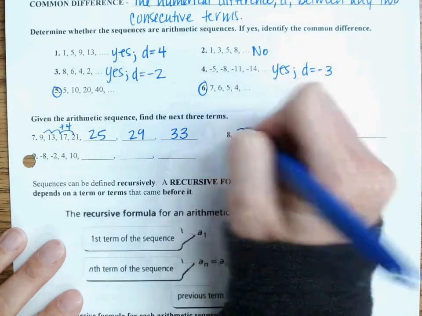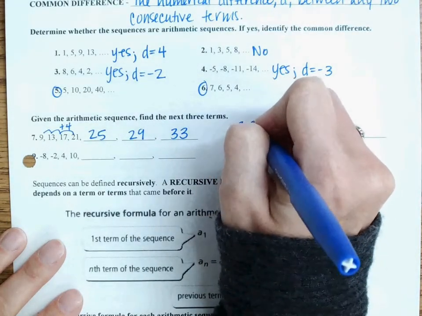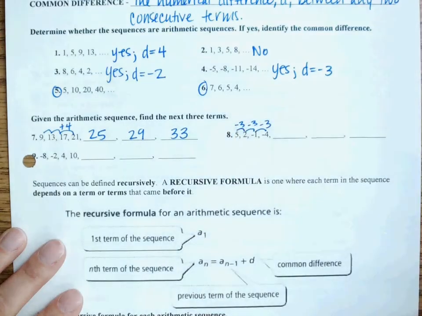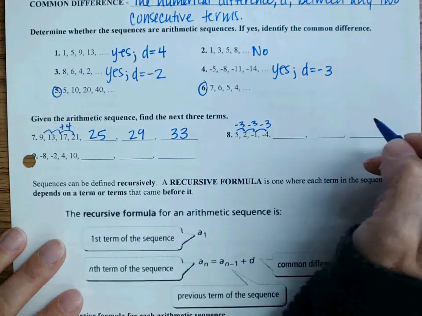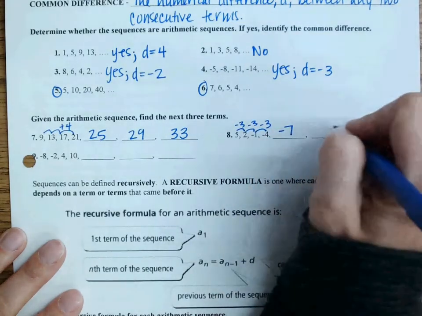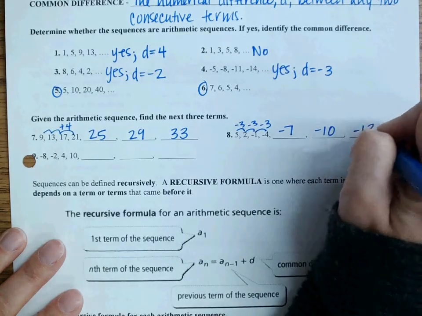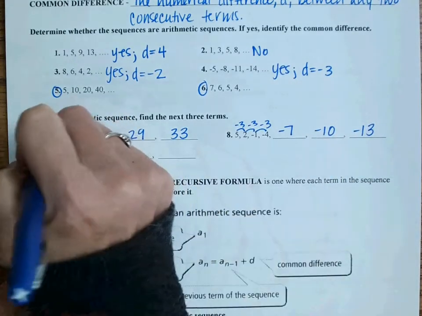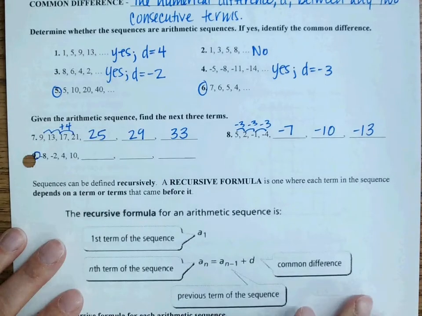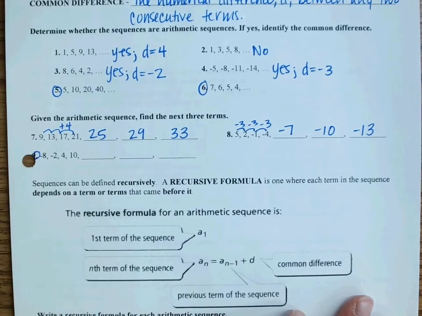Then for the next one, going from 5 to 2, we subtract 3 each time. If I continue that pattern, I get negative 7. Negative 7 minus 3 is negative 10. Negative 10 minus 3 is negative 13. We'll do number 9 next time I see you in class. So this top part was talking about arithmetic sequences and what the common difference means.